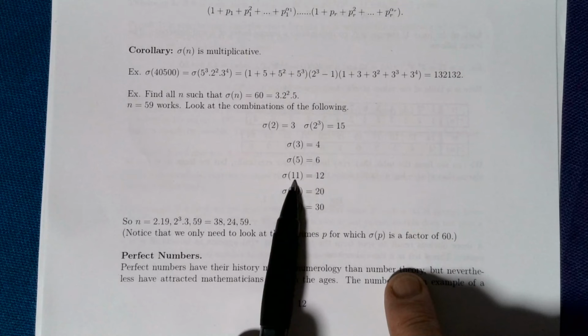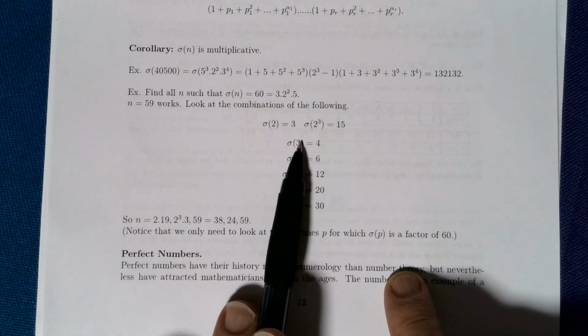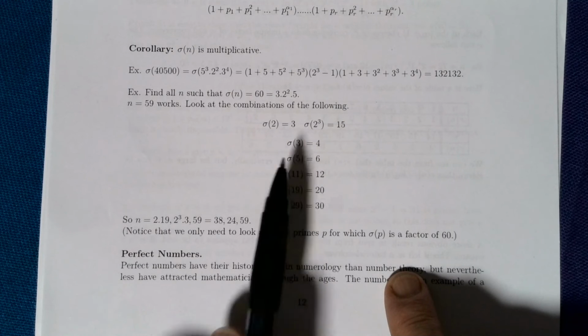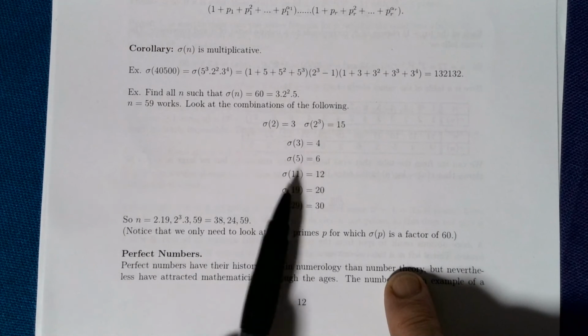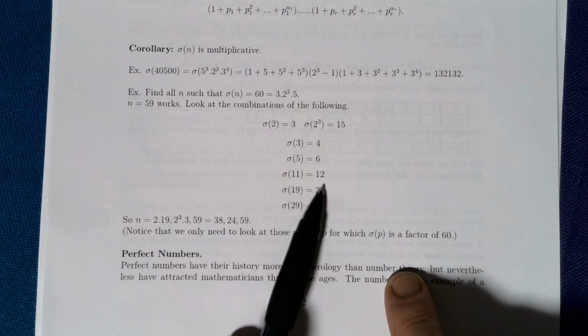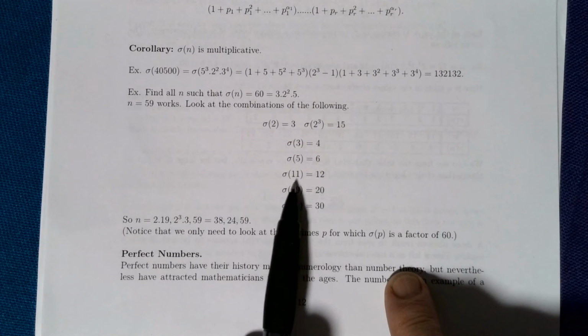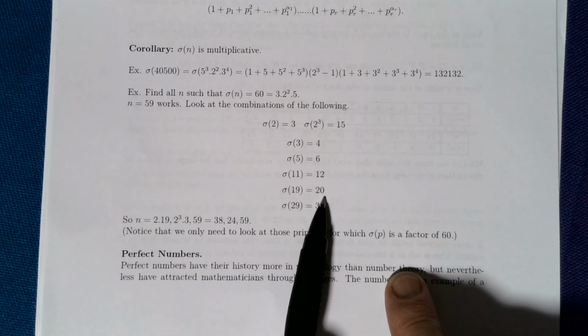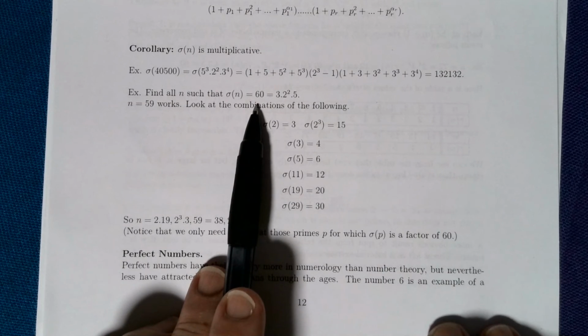Oh, we're only looking at primes here, by the way. So sigma of 7 is 8, but 8 doesn't go into 60. Sigma of the next prime, 11, is 12. 12 does go into 60. Sigma of 13 doesn't work. 17 doesn't work. 19 does; you get 20. Sigma of 29 is 30. And if you go any further than this, then you won't get factors of 60.